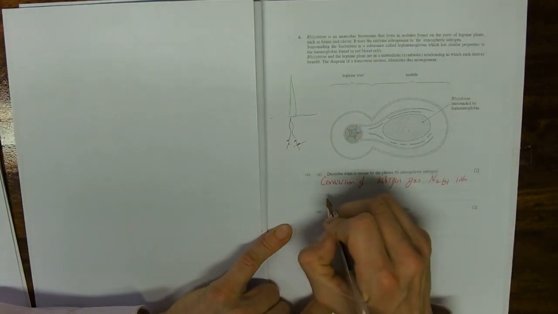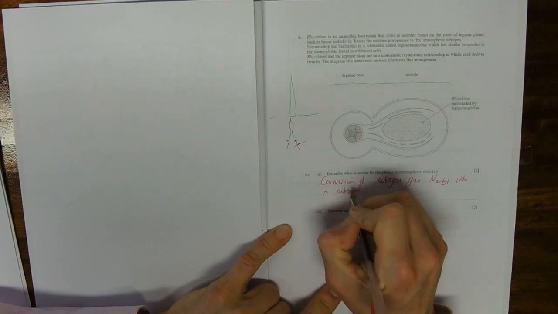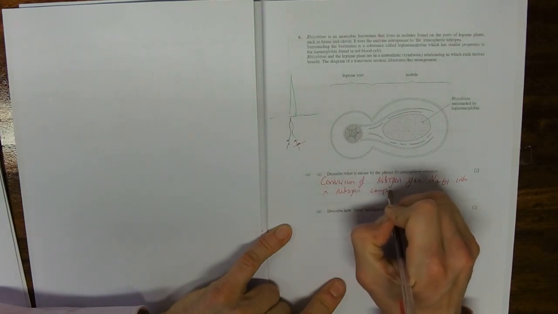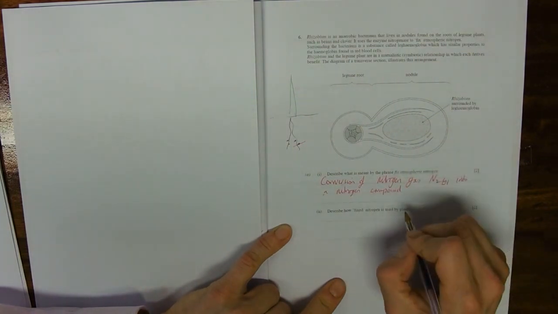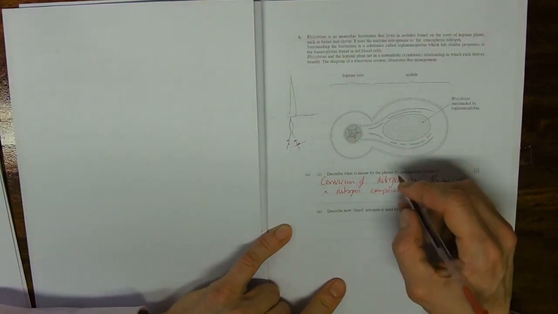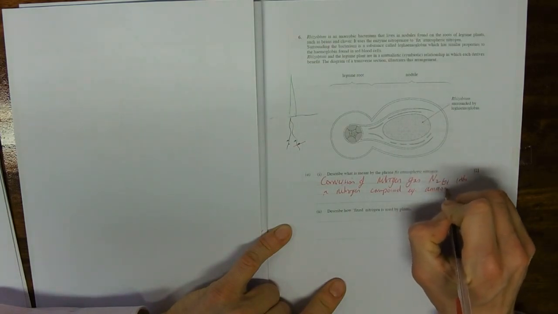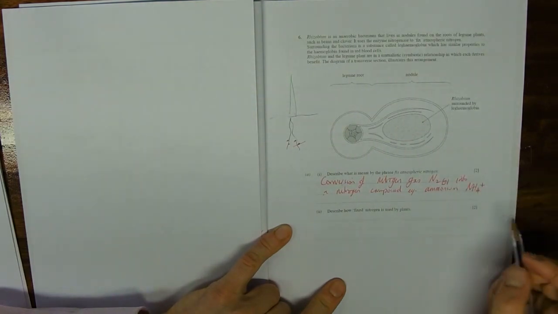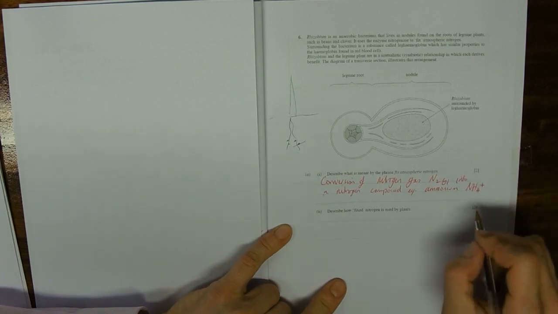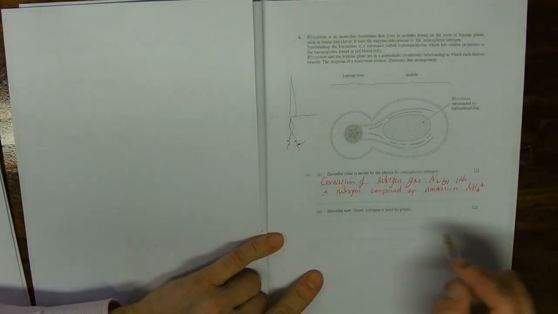And the most typical right answer here would be ammonium, NH4+. So that's the most common right example there.